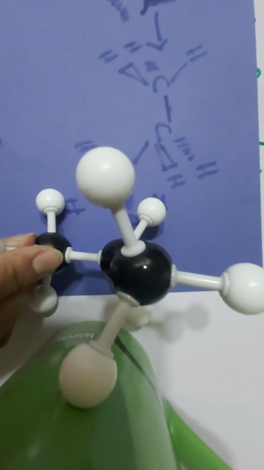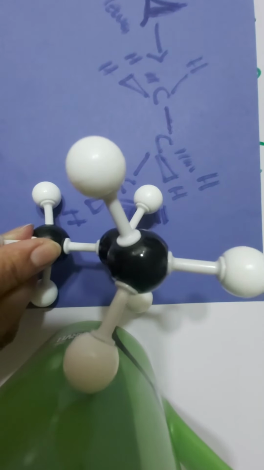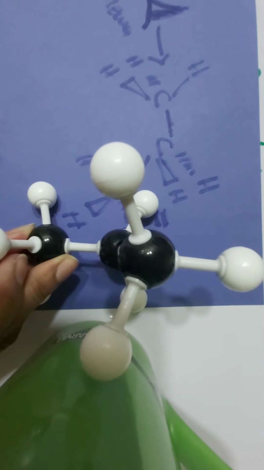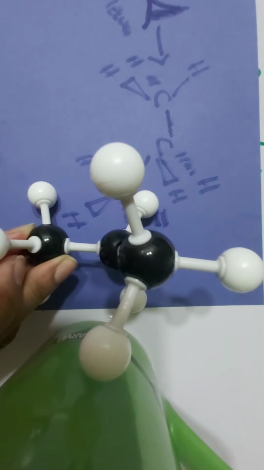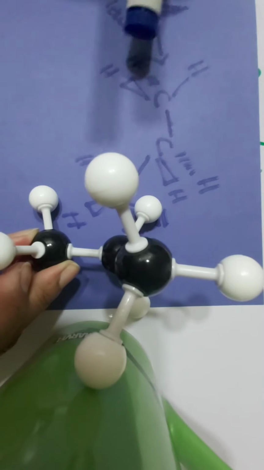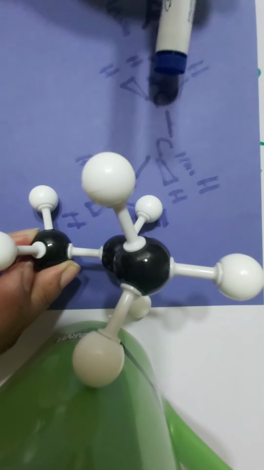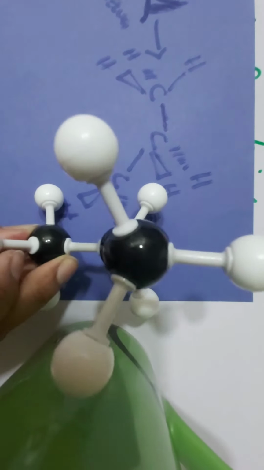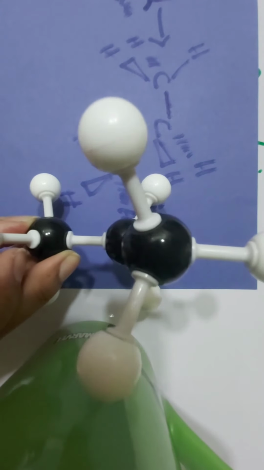I put a blue paper down so that you can easily see the Newman projection, which I just prepared for you people of this propane molecule, right? How beautiful it looks. When the viewer looks from here, he is going to observe through the carbon to carbon axis, and if he observes it as a Newman projection, it would be like this.